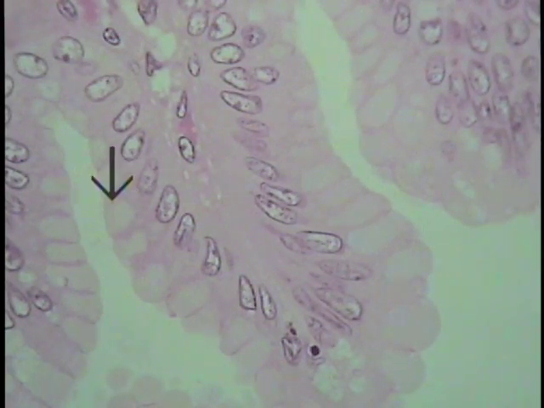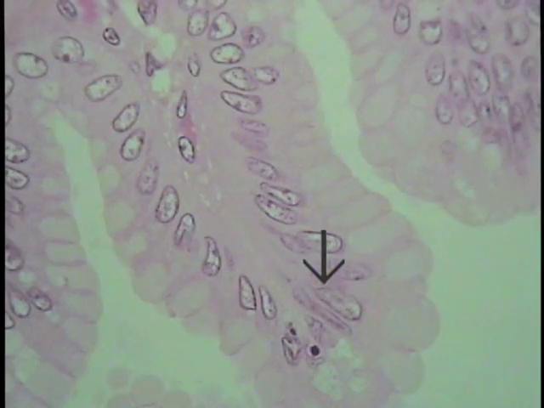In this particular case, this light-staining, non-stained area here is a collection of secretory granules, mucin granules, that are unstained. They're transparent and you're looking through them. Using different histological stains, one could stain these blue or red or black or whatever the desired color would be. So this is a classic example of a simple columnar epithelium.